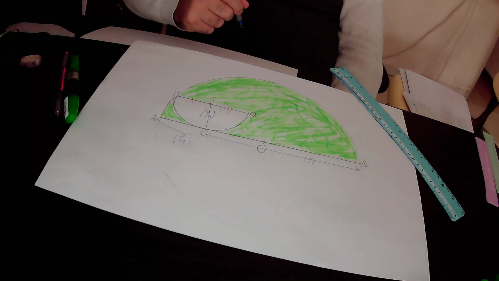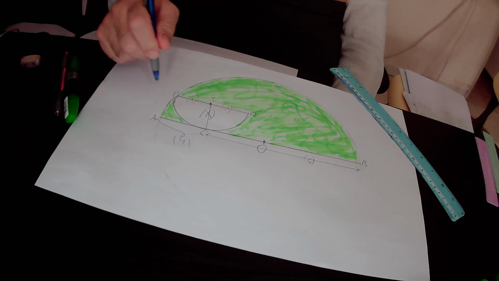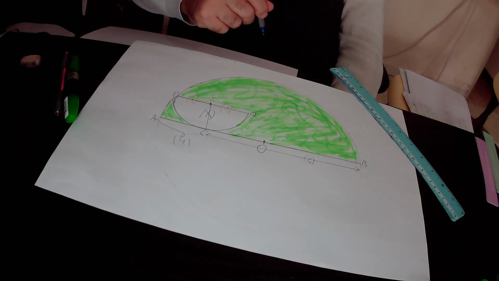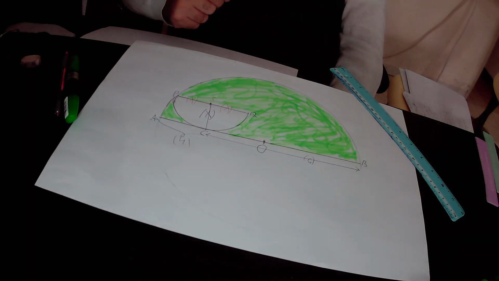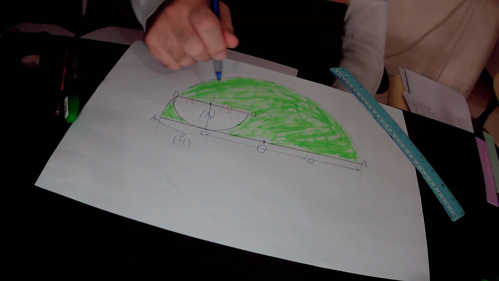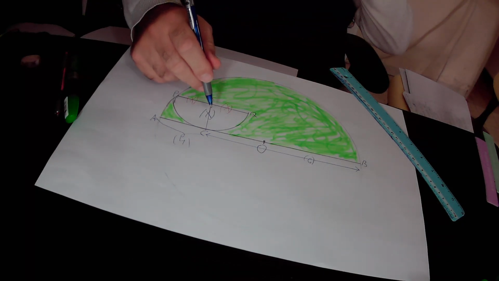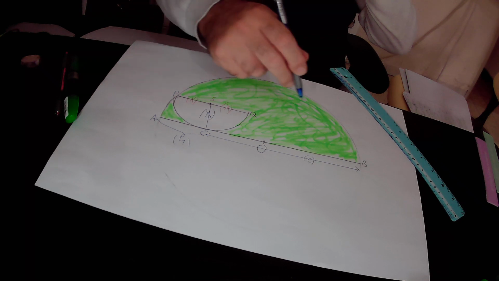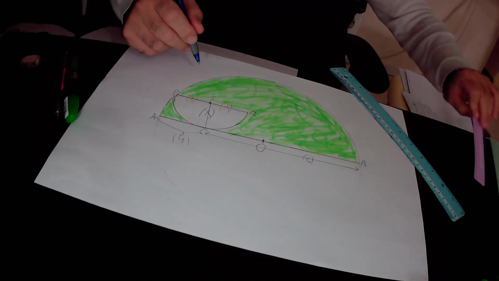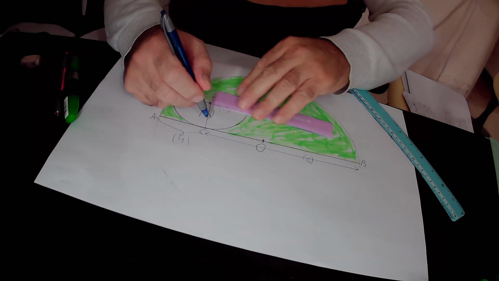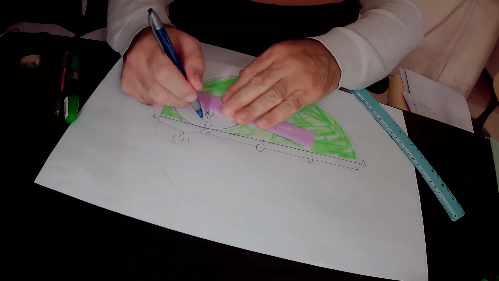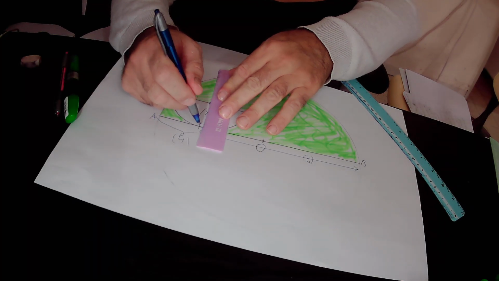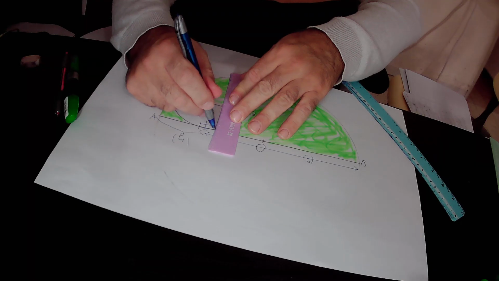The radius SC is drawn to point C, the point of tangency of tangent AB with this small semicircle. Whenever you have a radius drawn to the point of tangency, the tangent AB will be perpendicular to the radius CS. If AB is perpendicular to CS, it means that this angle equals 90 degrees, and this angle also equals 90 degrees according to rule 1.